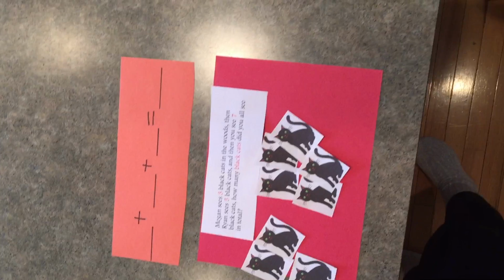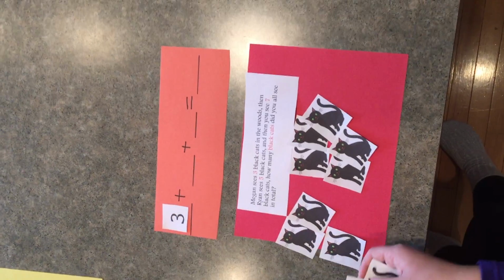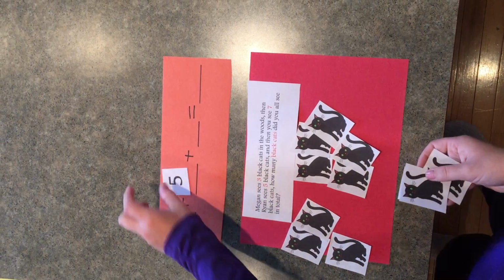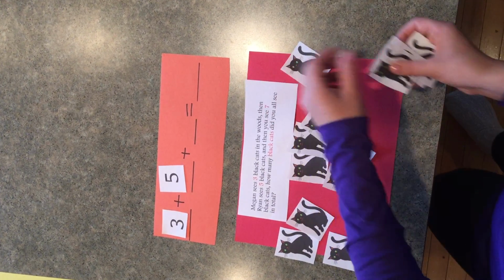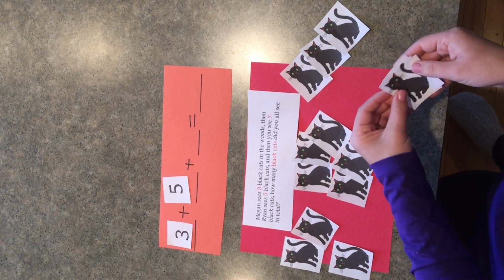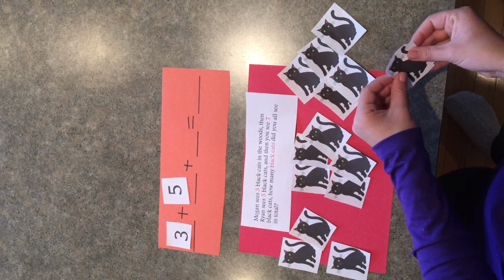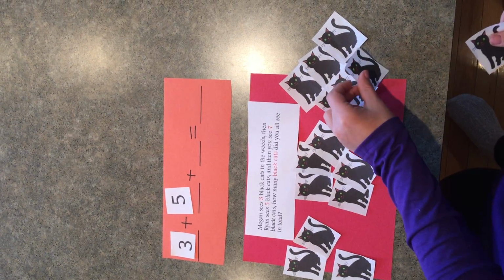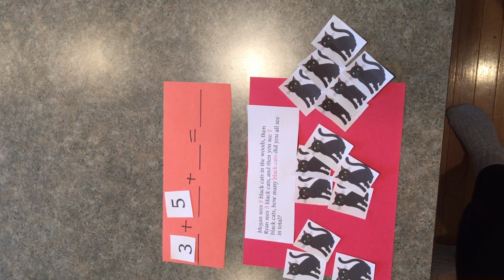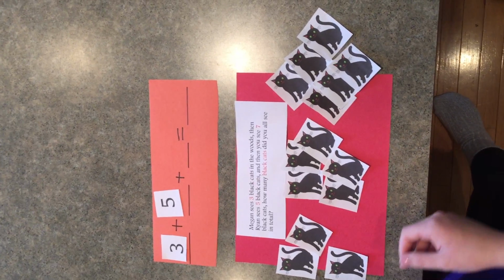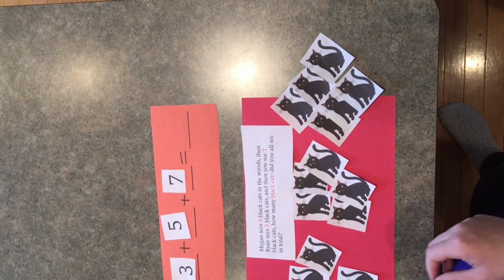Don't forget then to put your numbers in their slots. So there's a 3 for Megan and 5 for Ryan. And then you see 7 black cats. So you gotta put the 7 in your place.